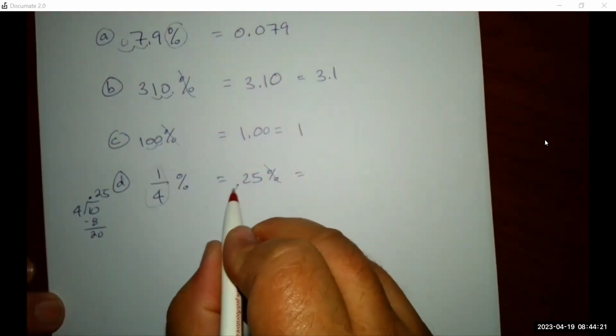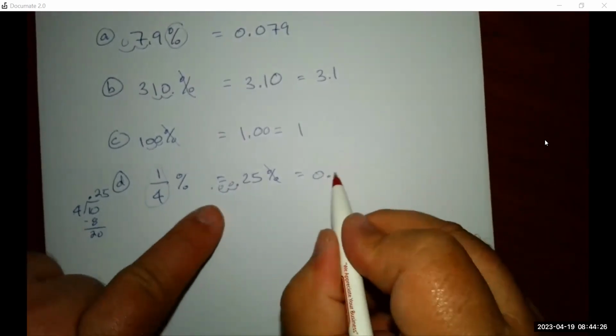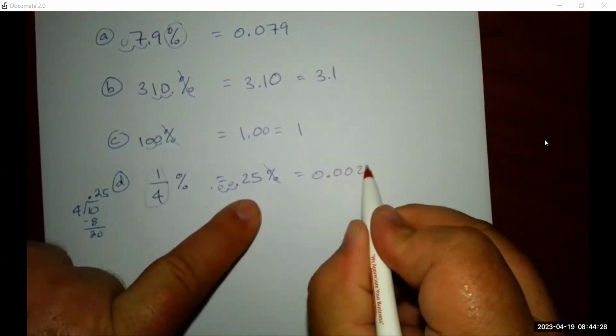Drop the percent, move it to the left. So it's 0.0025.